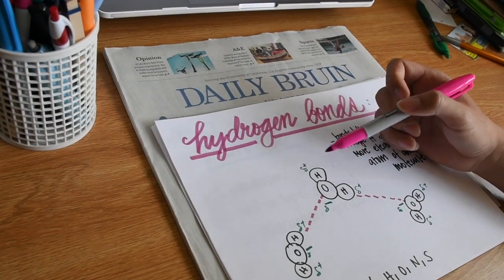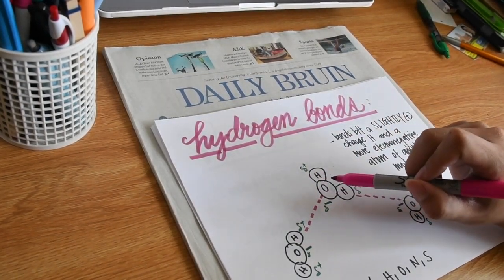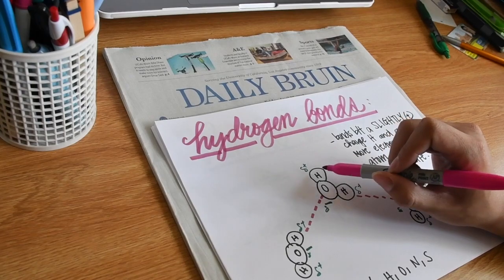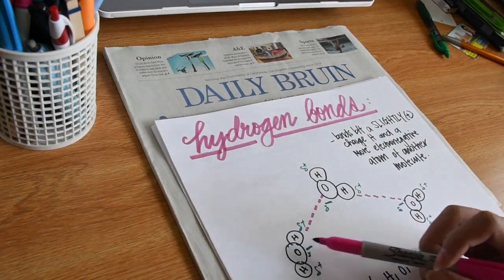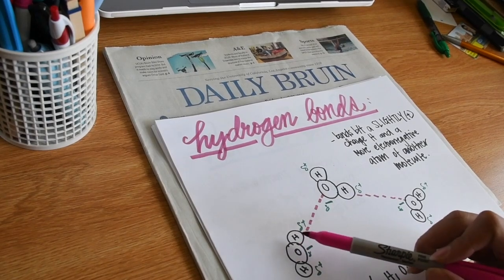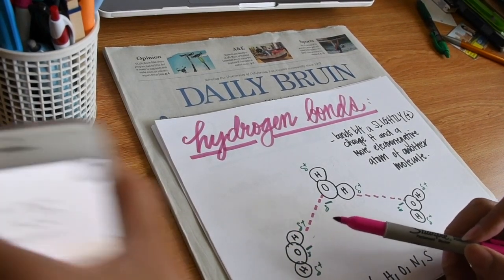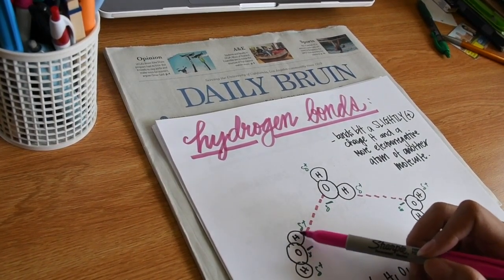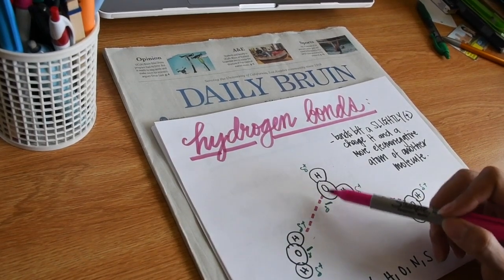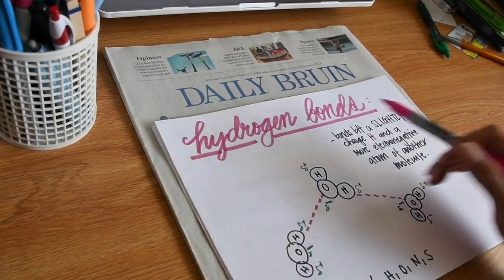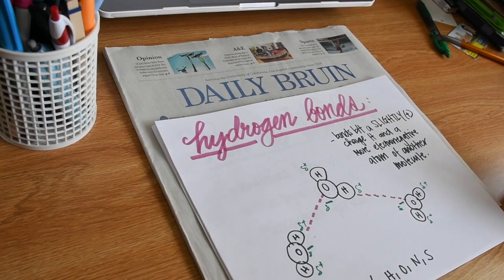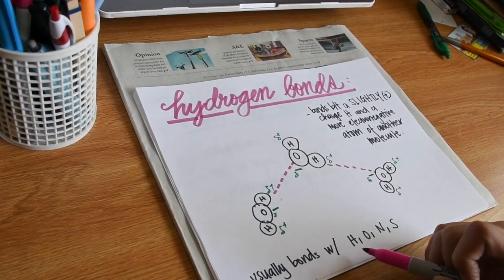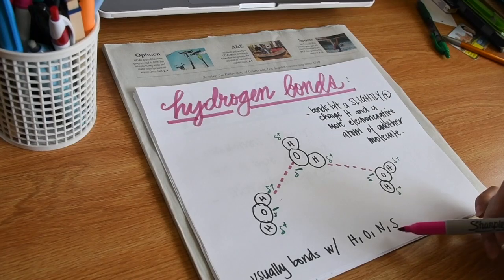water is polar, so that means one atom in this molecule is slightly more negative than the other two. In this case, oxygen is slightly negative and hydrogen is slightly positive. So the slightly positive hydrogen of one water molecule can bond with the electronegative atom of another water molecule, which in this case, this hydrogen will form a hydrogen bond with this oxygen of another water molecule. A hydrogen bond is typically weaker than a covalent bond, but it is not weaker than an ionic bond. It is usually the bond between hydrogen and oxygen, nitrogen, or sulfur.